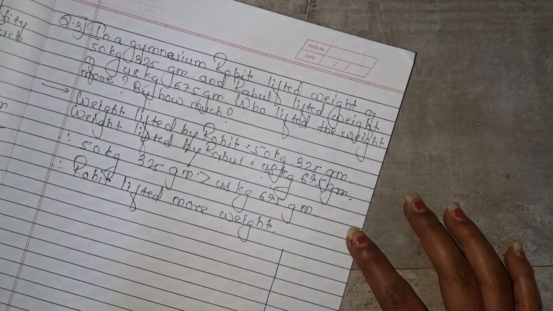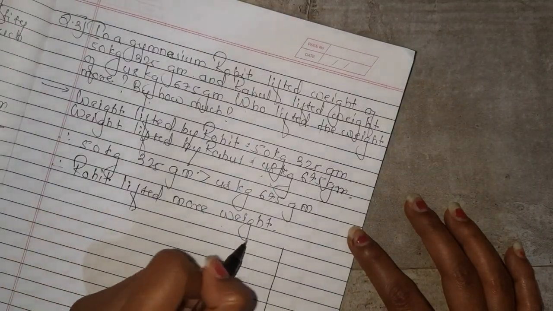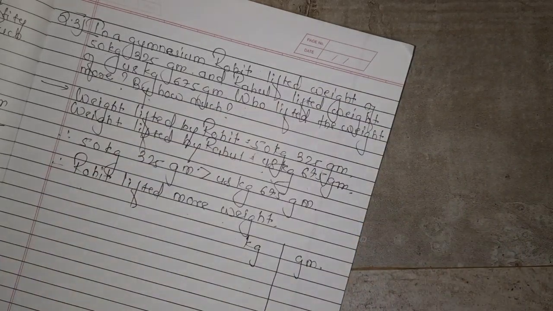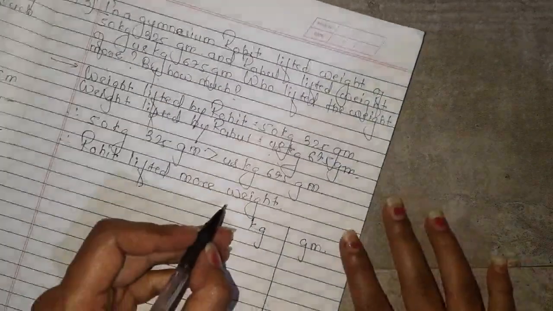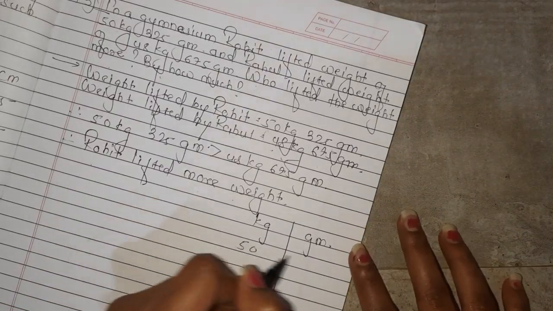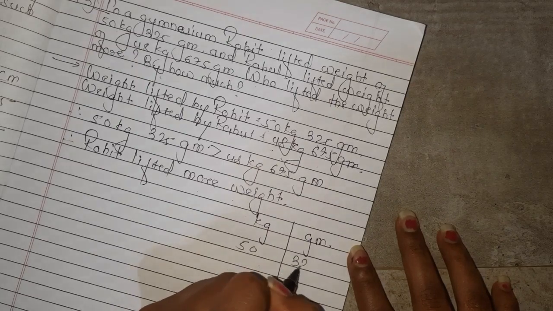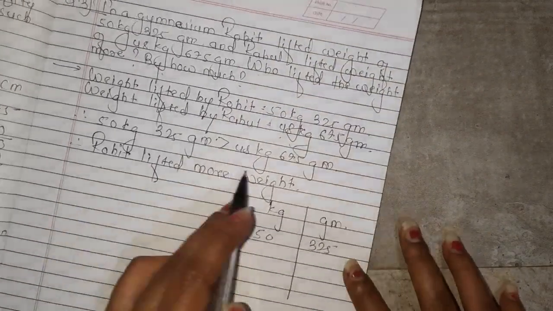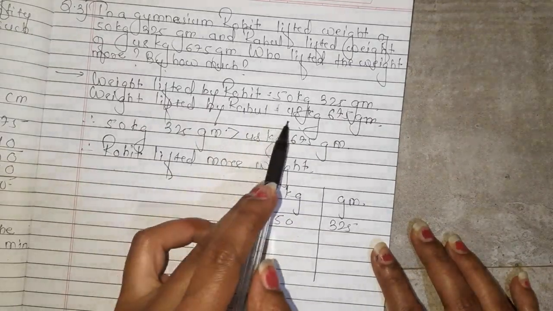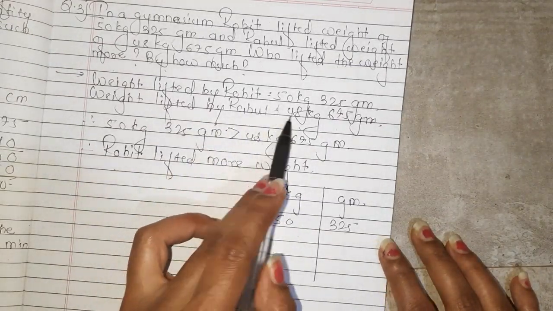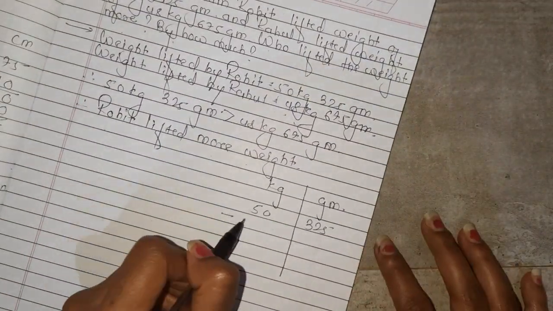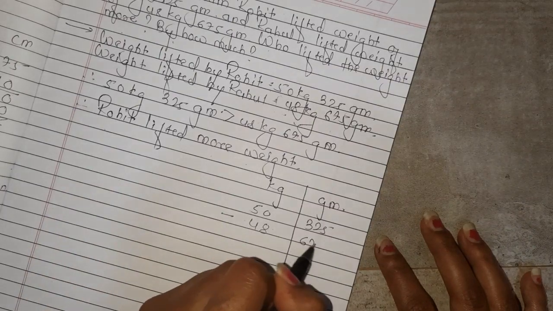So for that we have to do calculation, kg grams. 50 kg 325 grams minus 48 kg 675 grams. We have to find out the difference between the weights lifted by both of them, so we do subtraction over here.